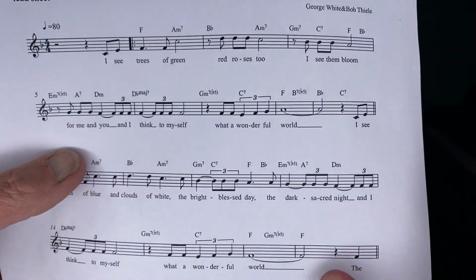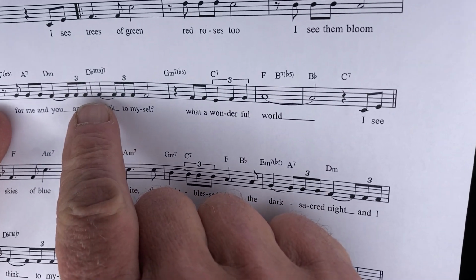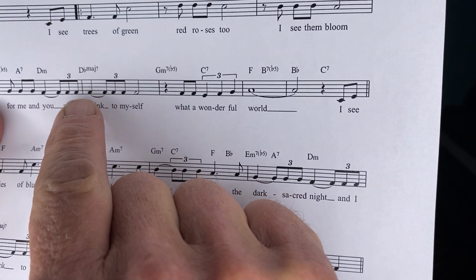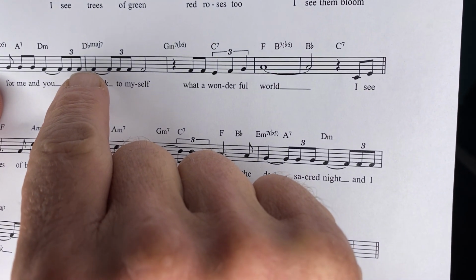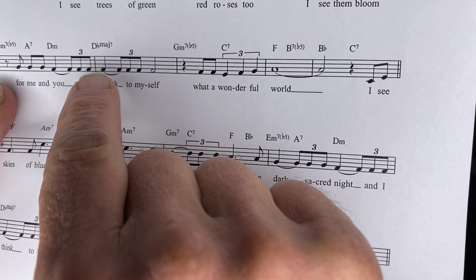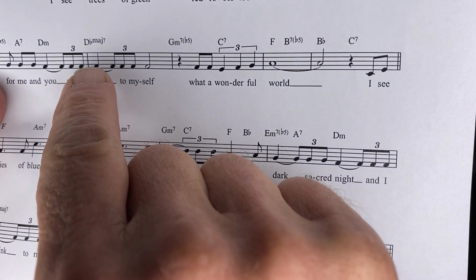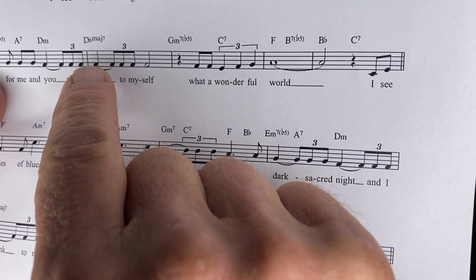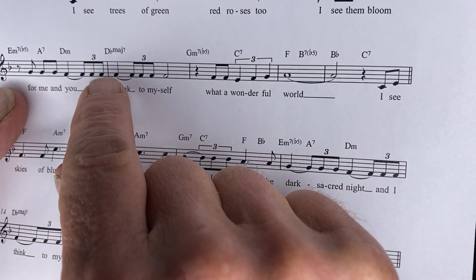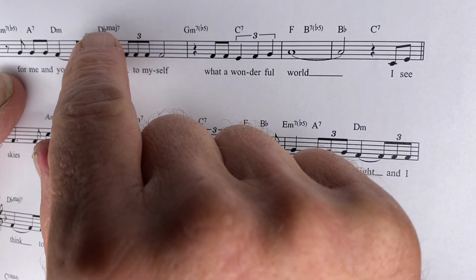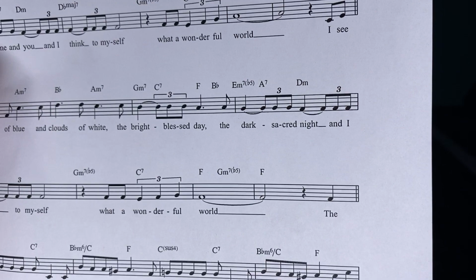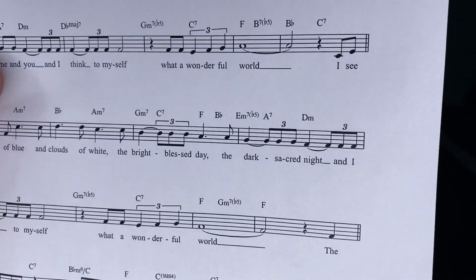The next one is where the root is on the flat 6, and the third is still the F, which is the key that we're in. So instead of being the 6th chord with the root as the 3 F, it's now a flat 6th chord as a major. So that's the second way that we've learned to introduce a chord that's not in the scale, by using a root that's not in the scale.